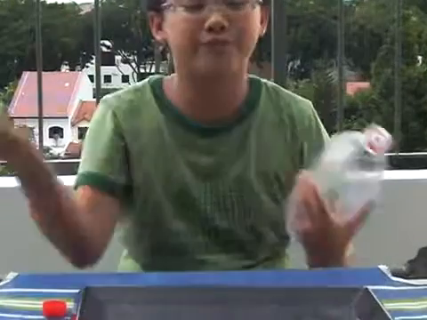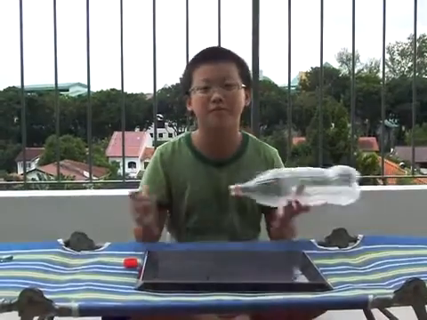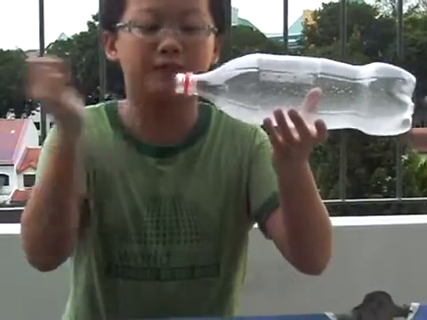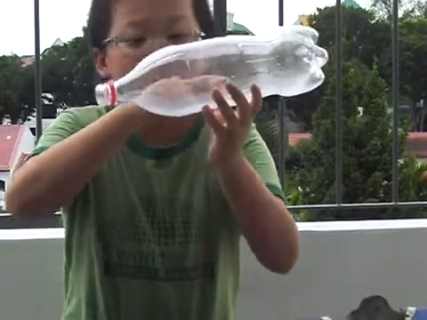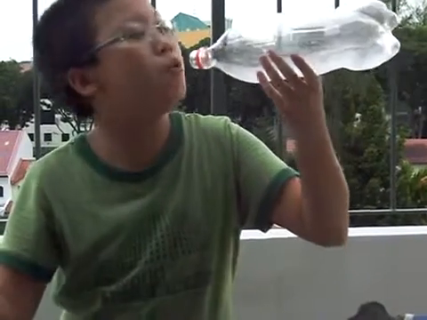Magically, the ball comes out of the top of the bottle. Why does this happen? Because air will go around the ball when it is blown in, and it will curve out. And when it curves out, the air pushes the ball out of the bottle. Hence, the ball flies out.